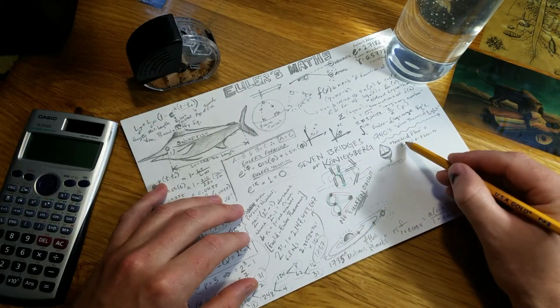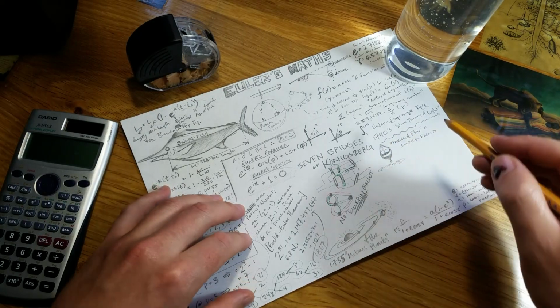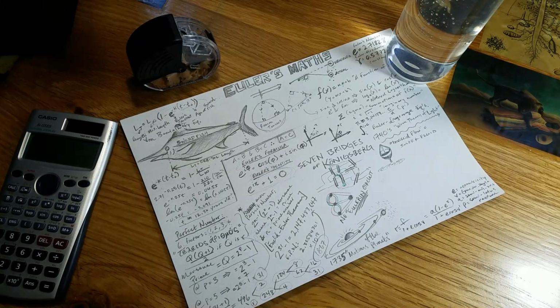And this is what he predicted. And sure enough, his equations are very accurate.